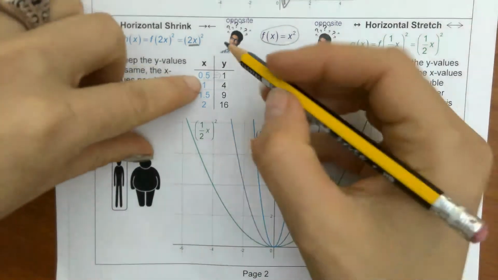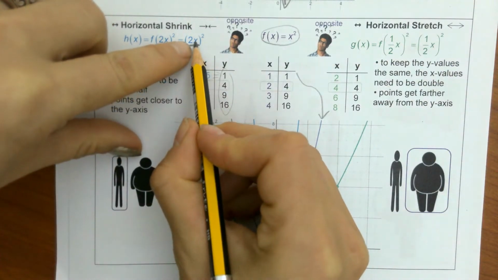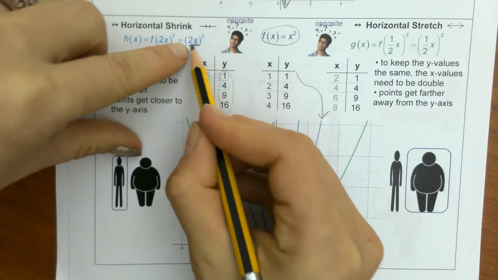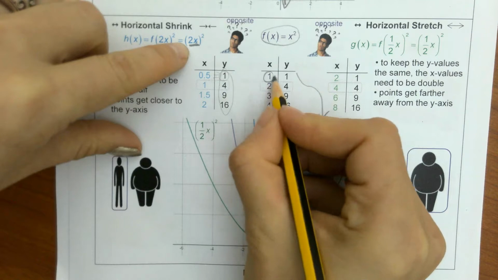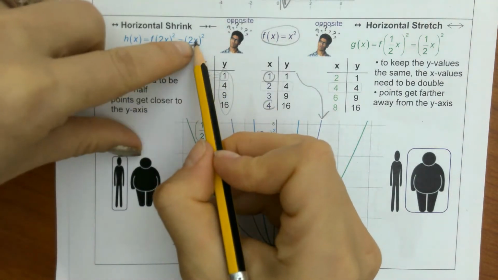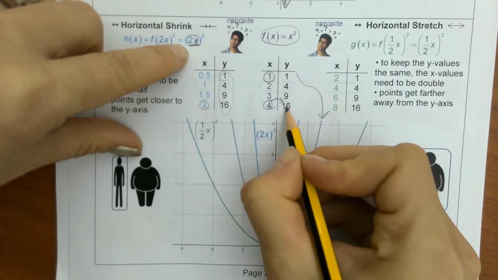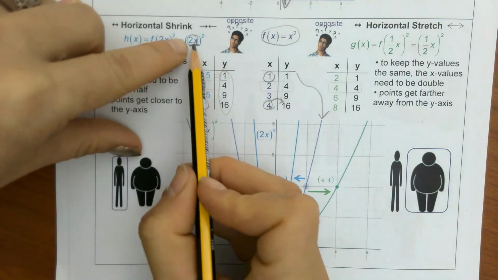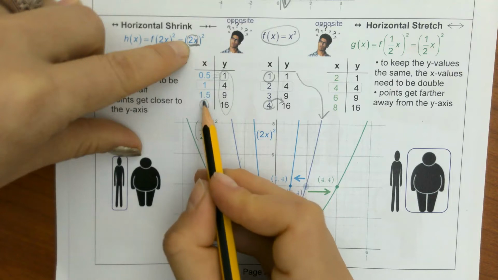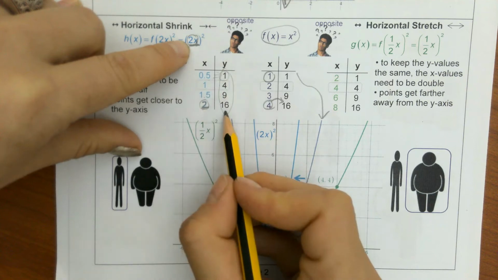So my y values are going to stay the same. So I need to put an x value in here that's going to make it 1. Let's do this one first. I need to put a value in here such that it makes a 4 inside, so the answer will be 16. So 2 times what is 4? Well, 2 times 2 is 4. So I put a 2 here. Because 2 times 2 is 4, and I square it, that'll be 16.